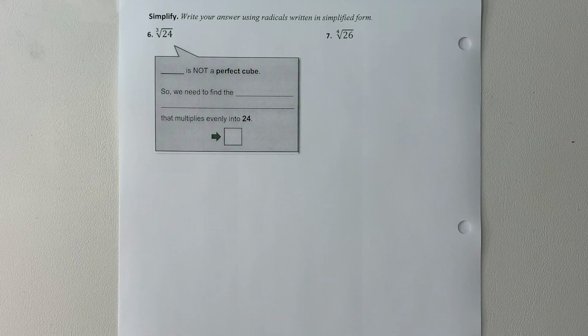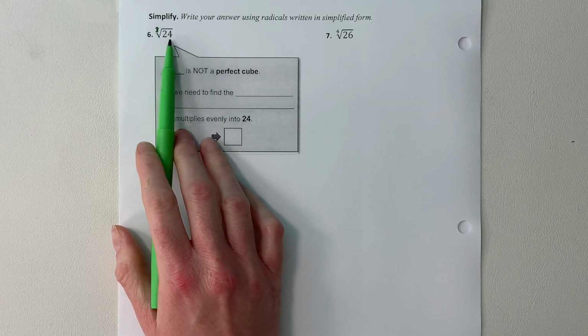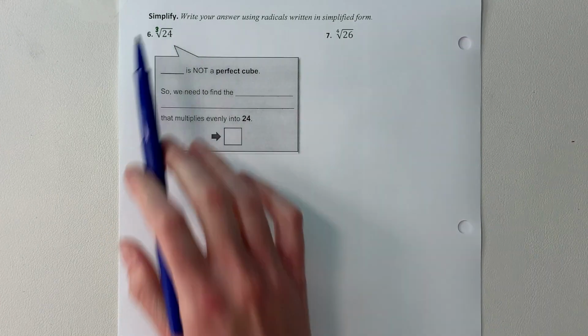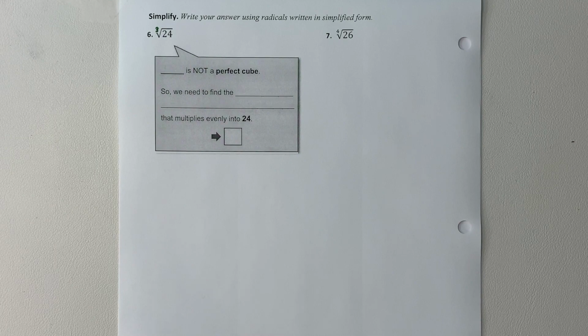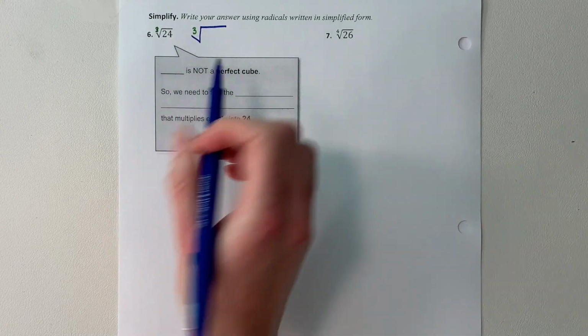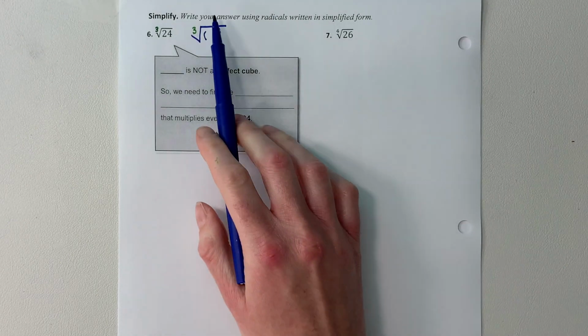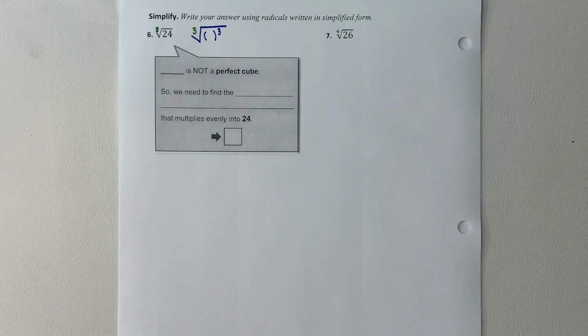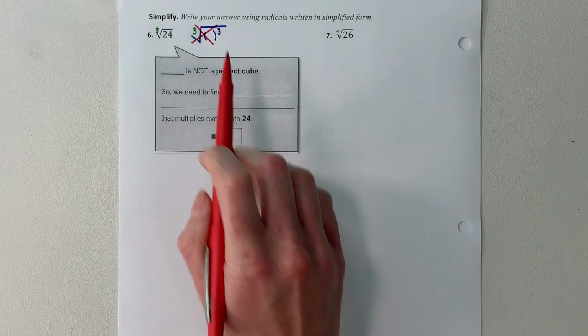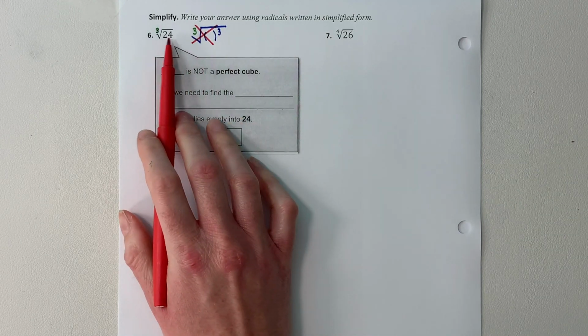Now, instead of the square root of 24, we're going to simplify the cubed root of 24. Since this is a cubed root, first we want to check to see, can we rewrite 24 as some quantity cubed? Because if we can, then the cubed root and the cubed power will cancel, but we can't. No whole number cubed gives us 24.